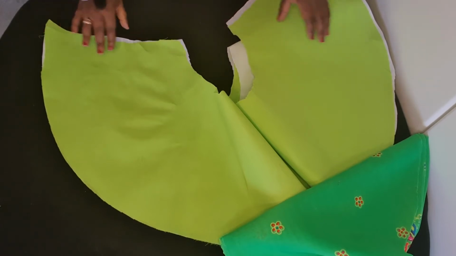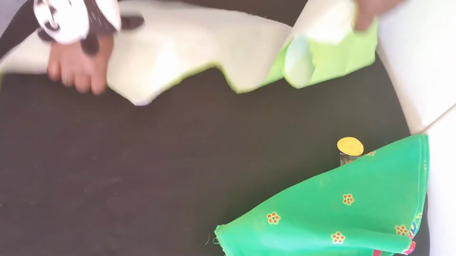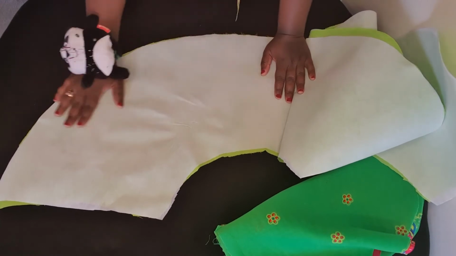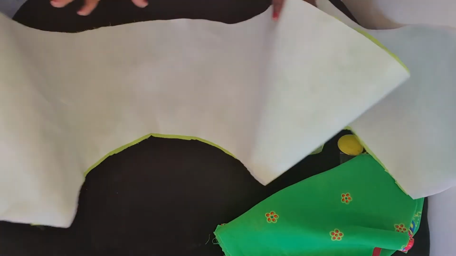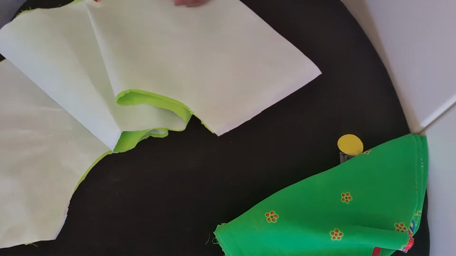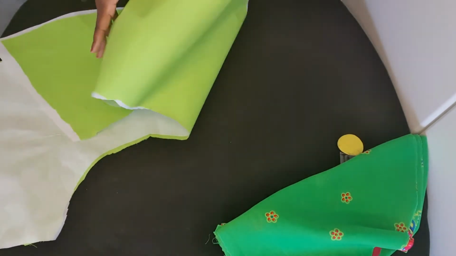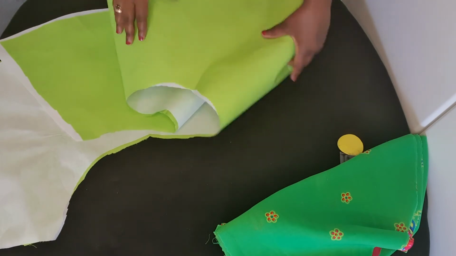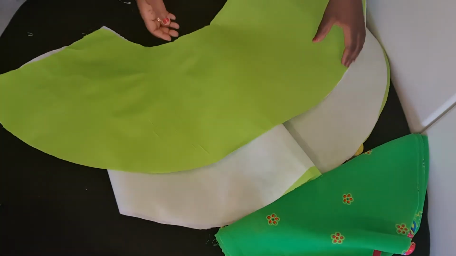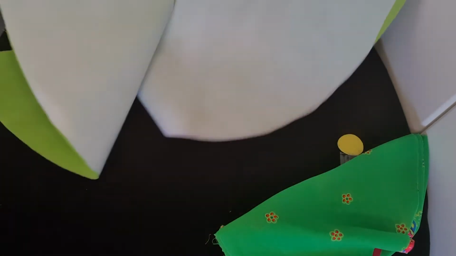Okay, so I've gone on to iron the interfacing to the lining. You can see it's attached all through and all through. Okay, and you can see that it's giving it some texture. So this will allow the peplum to kind of, you know, stand and give it that firm look.